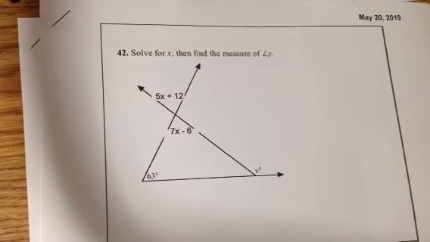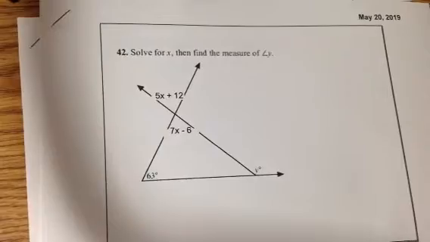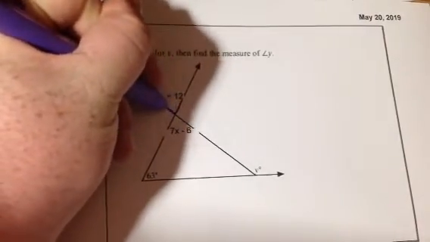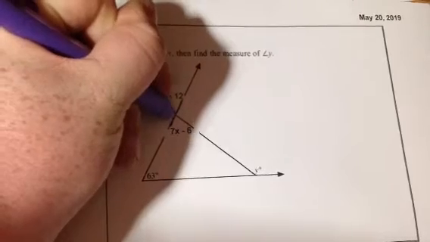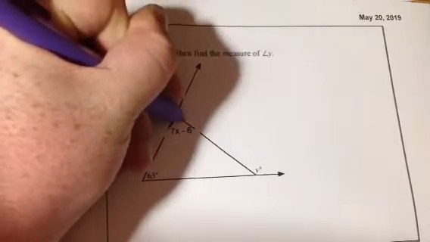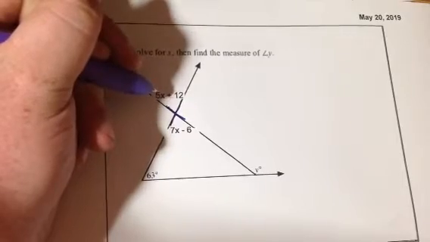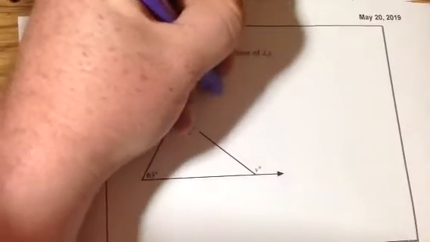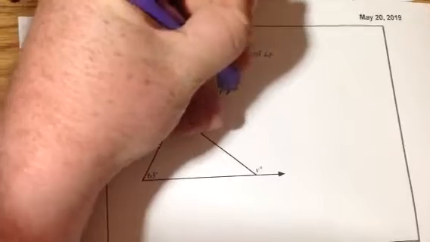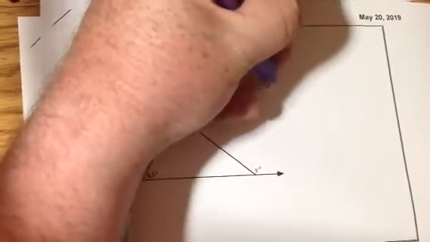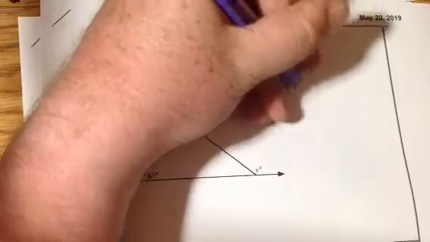We need to remember that vertical angles have the same measure. You can kind of tell by looking at it, this angle right here looks like it's the same size as this angle here. And in fact, it is. So what we're going to do is take these two little expressions and put an equal sign in between them, because they are equal to each other.